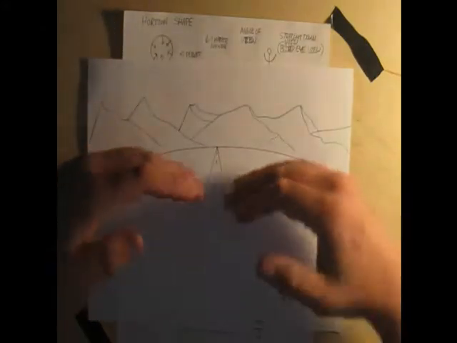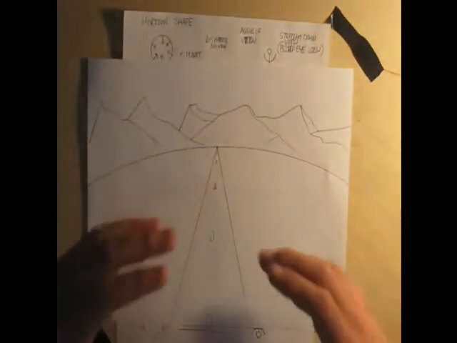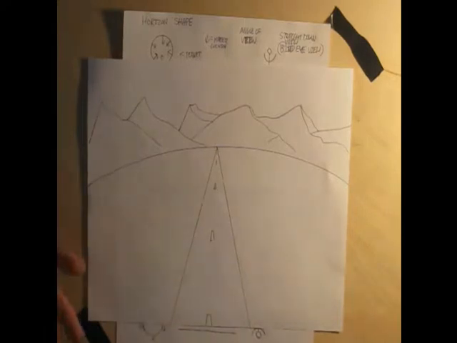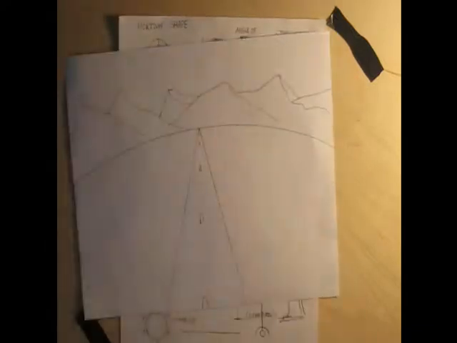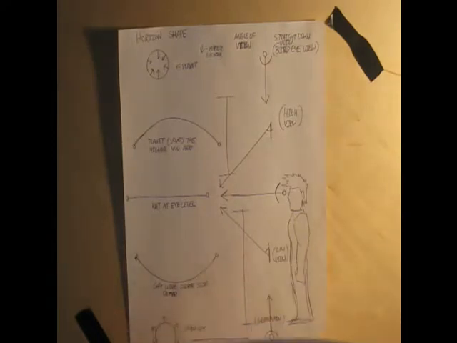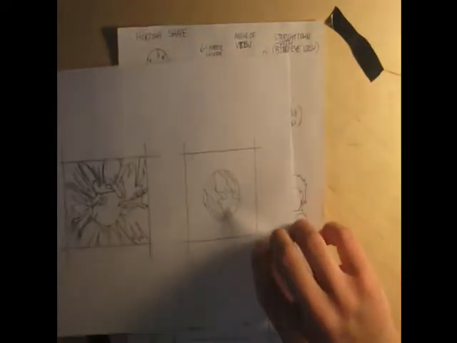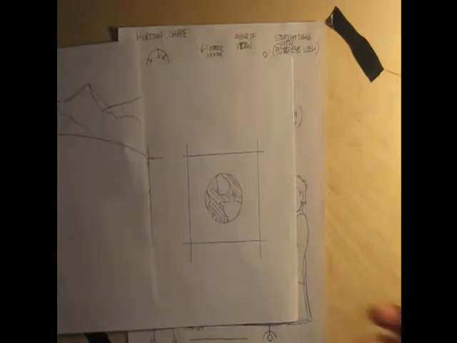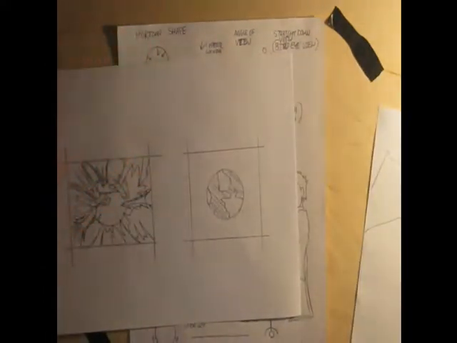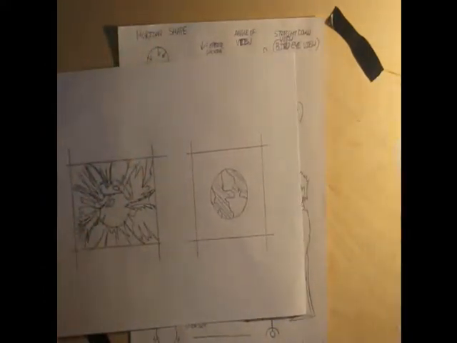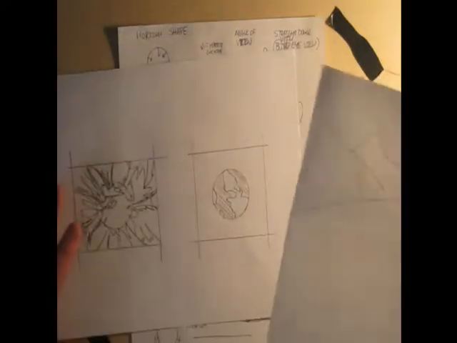Also, if you continue to go higher and higher up, that curve becomes more dominant, more curvy, and then it eventually becomes a full circle, which you would get, let's see here, you'd get a planet like that. The circle would come all the way around, and eventually you'd have your planet. So the curvier it is, the more convex it is, the higher up you are.